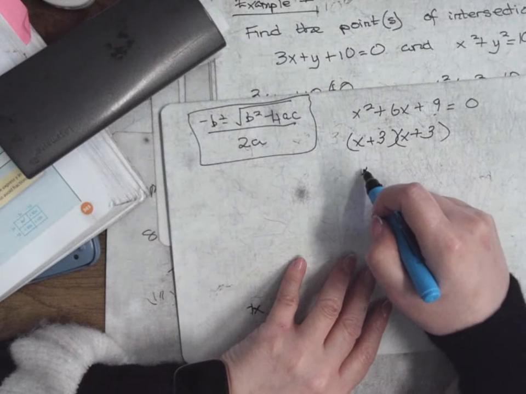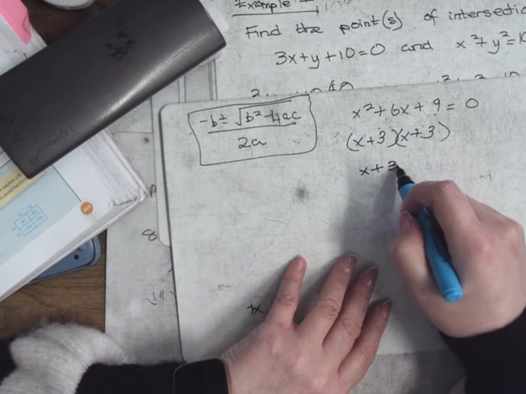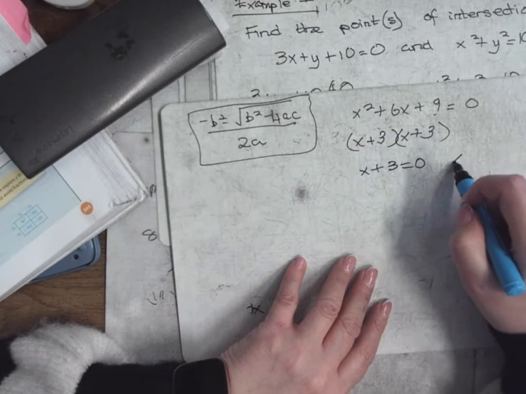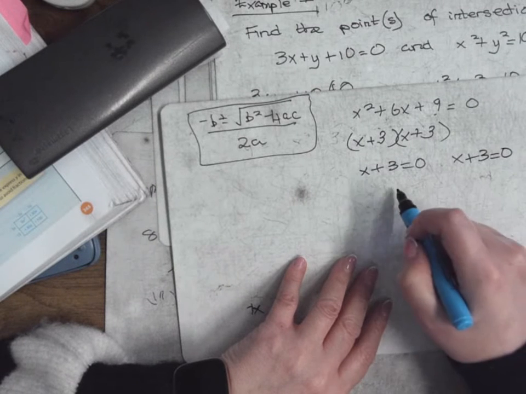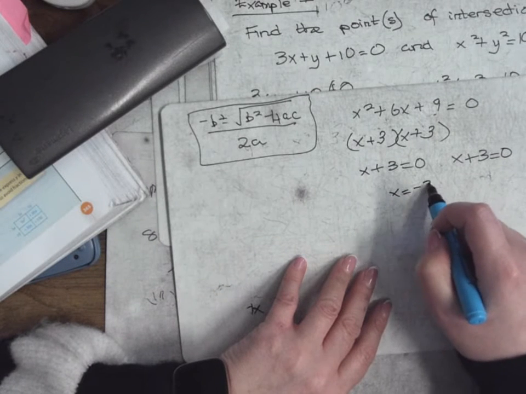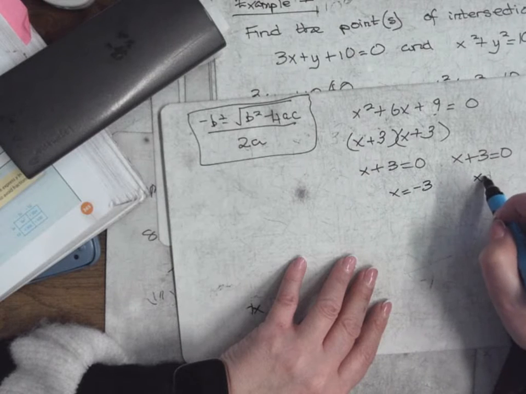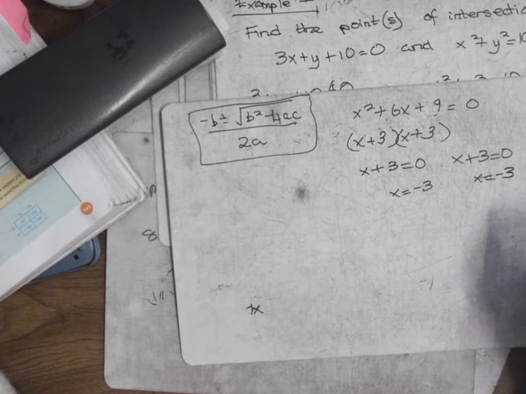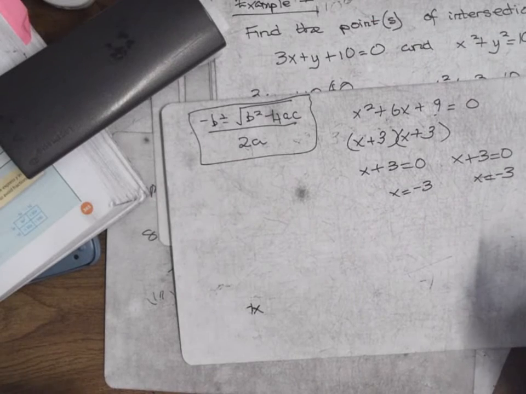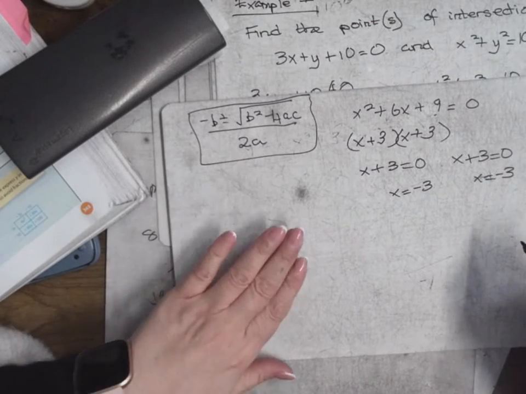Right. So you go x plus 3 equals naught. Let each bracket equal naught. X plus 3 equals naught, and you get x is equal to minus 3. And x is equal to minus 3. It's the same answer, isn't it? Okay, so if you did the minus b formula, you get that also. Right? Okay, I have to get a matching y.